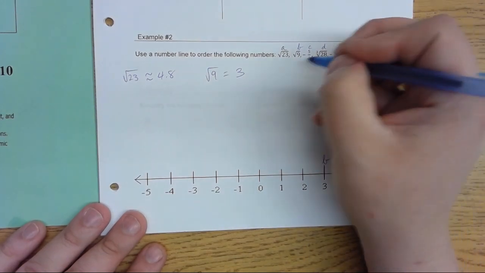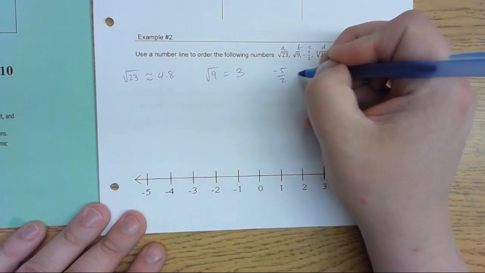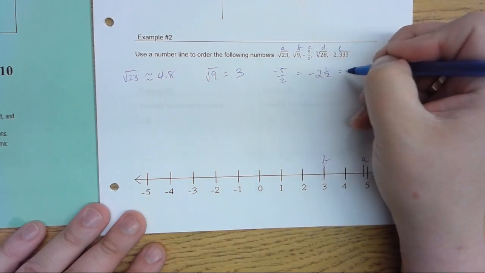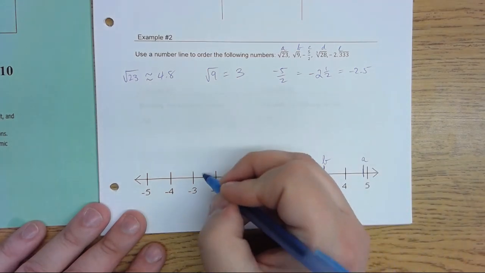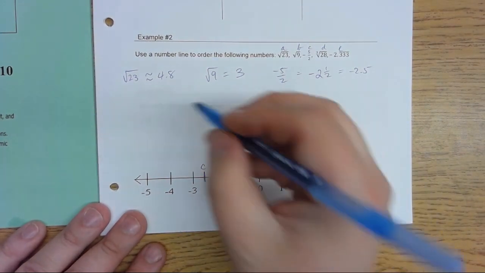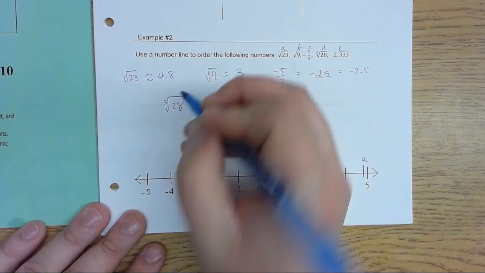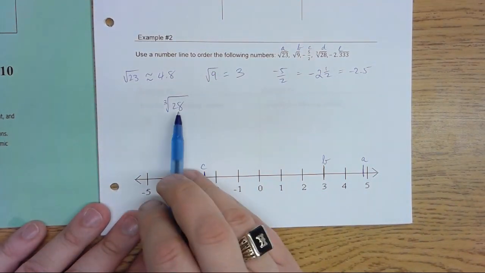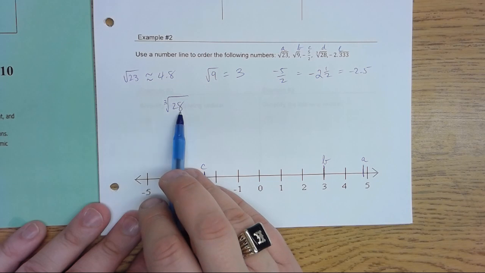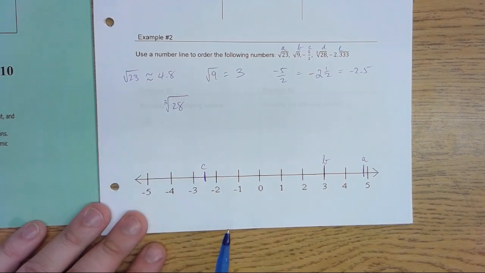Negative 5 over 2. Okay, let's think about that. Well, that's like saying negative 2 and 1/2, or if you like decimals better, negative 2.5. So that'd be over right in the middle there. So there's C. The D one, the cube root of 28. Okay, well, is 28 a perfect cube? Well, let's see. 1 times 1 times 1, no. 2 times 2 times 2 is 8. 3 times 3 times 3, ooh, is close as 27. But if I go to 4 times 4 times 4, I pass 28. So 28 cube rooted would definitely be an irrational number.